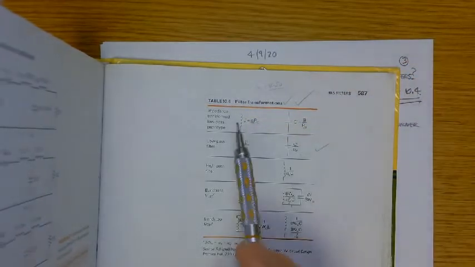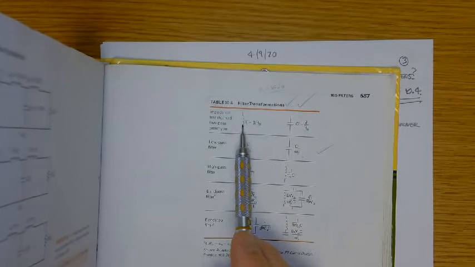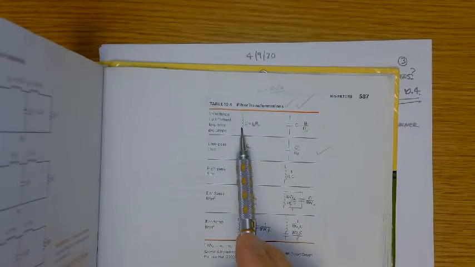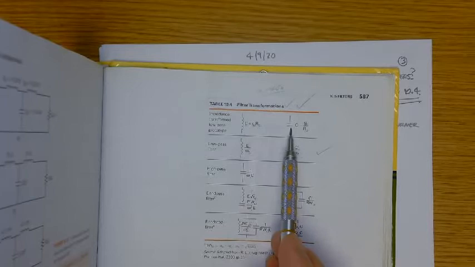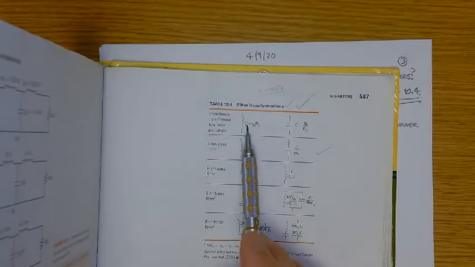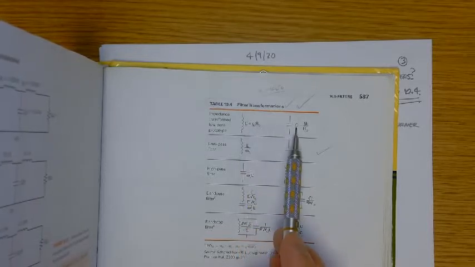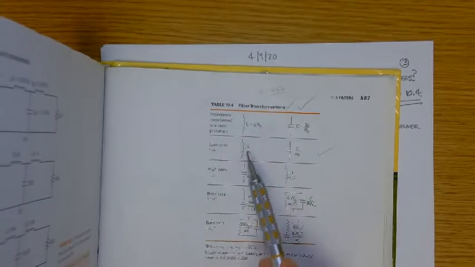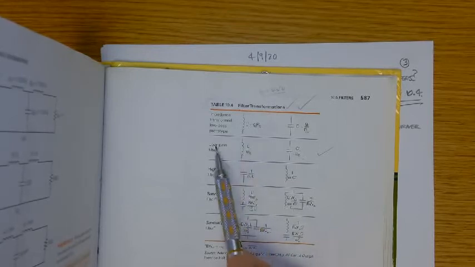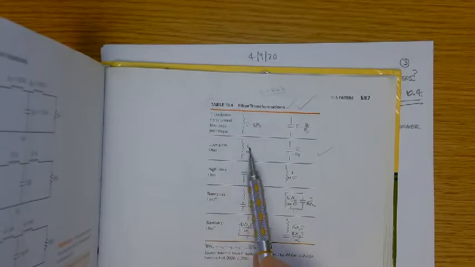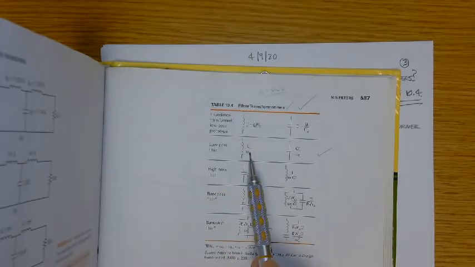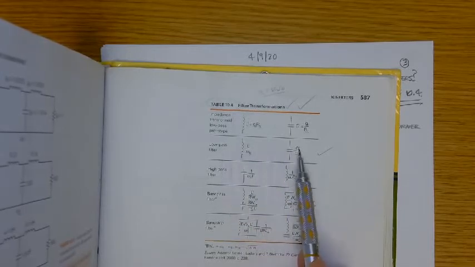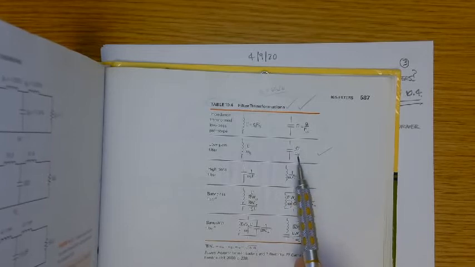If you have a low pass design, you'll have inductances and capacitances in your low pass design. In every low pass filter, the inductance value is L prime divided by omega C, where omega C is your corner frequency, and every capacitance in the low pass design is C prime divided by omega C.